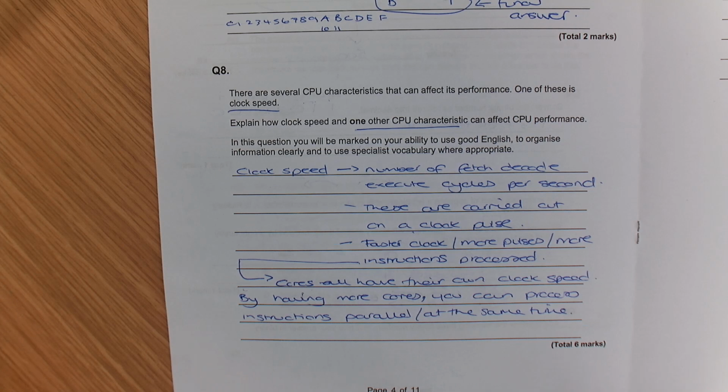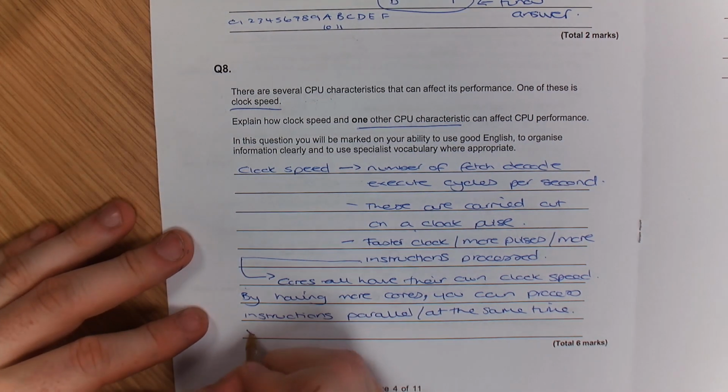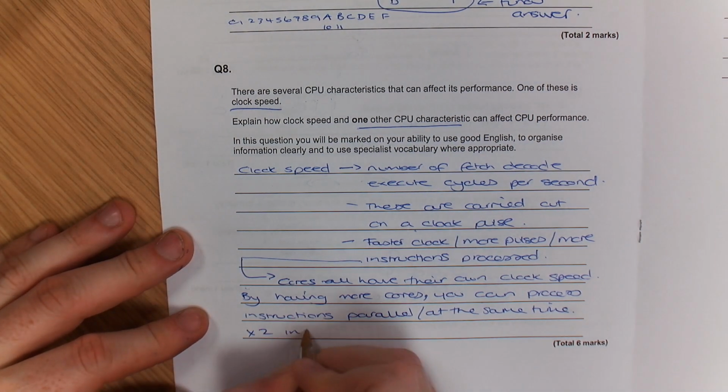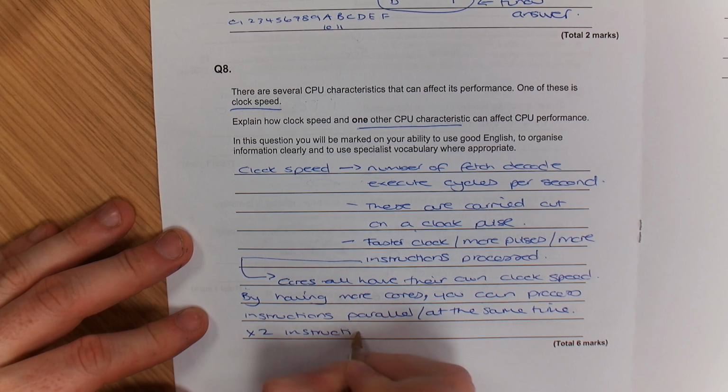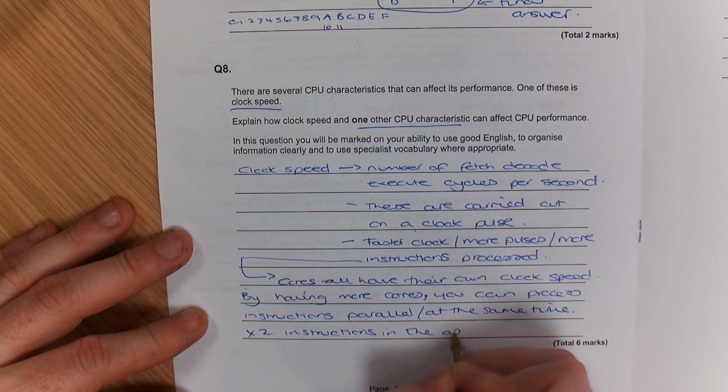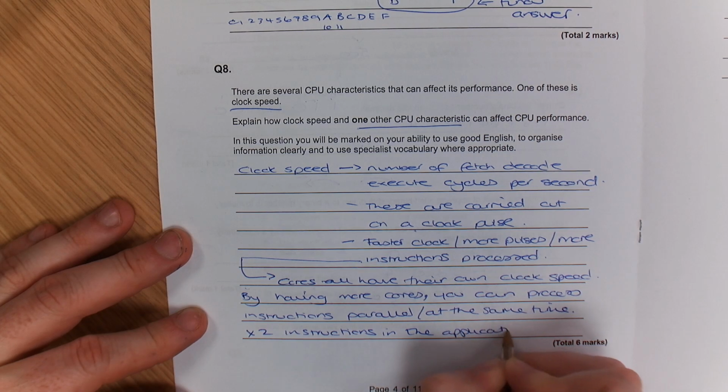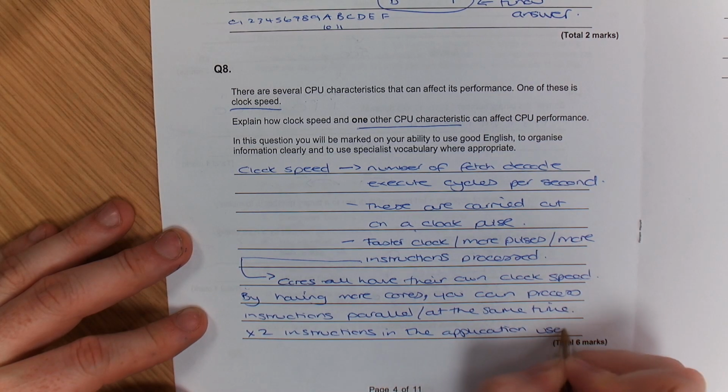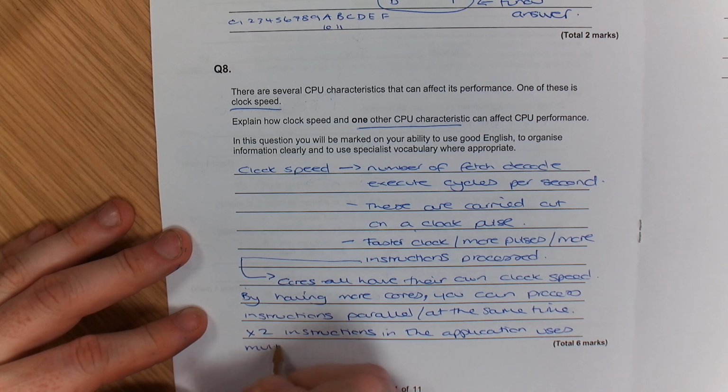This means that you can process twice as many instructions, and in case you get a really long question, I'm just going to put times 2 instructions if the application uses multiple cores.